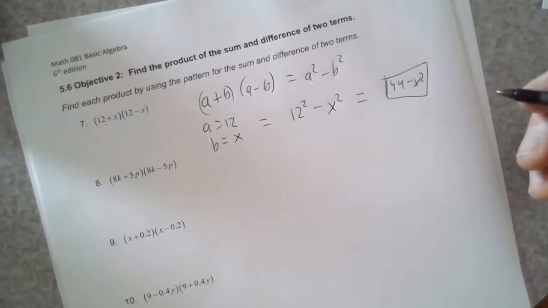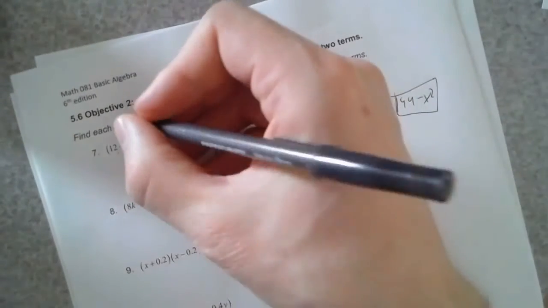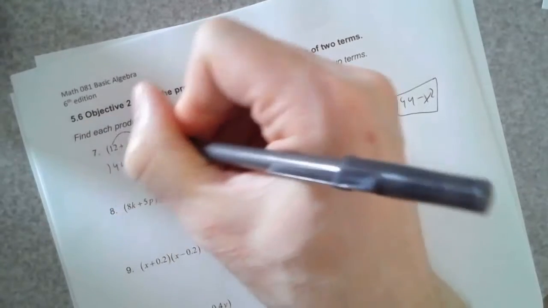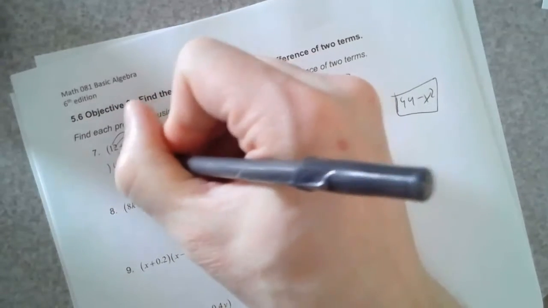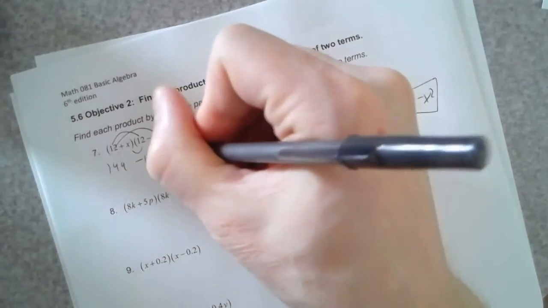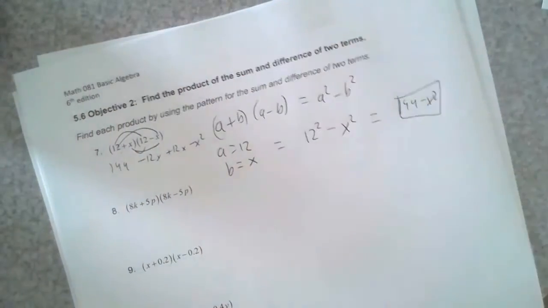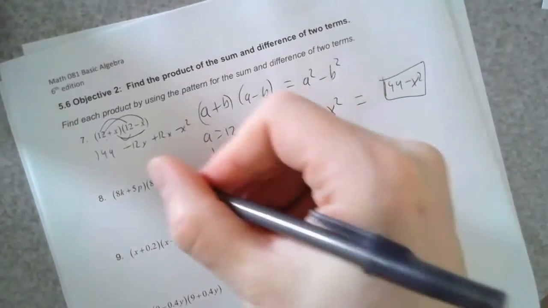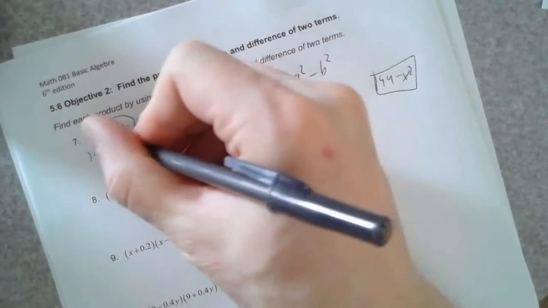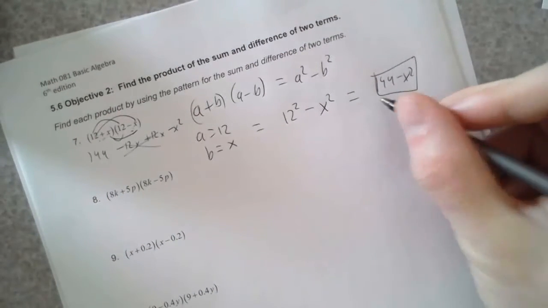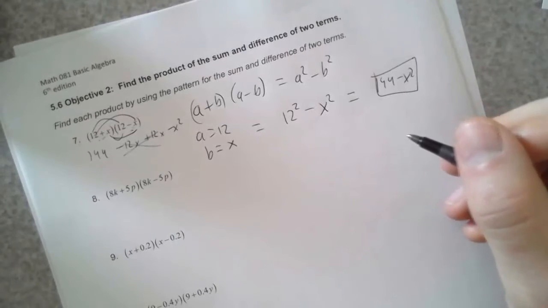That's fast. And why does that happen? Well, if you were to go in and distribute it out, you get the 144. You would get minus 12x, you would get plus 12x, and you would get minus x squared. So what you can see is those middle terms cancel out because these signs are opposite. And that's exactly what happened over here.